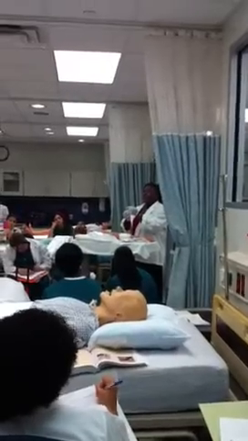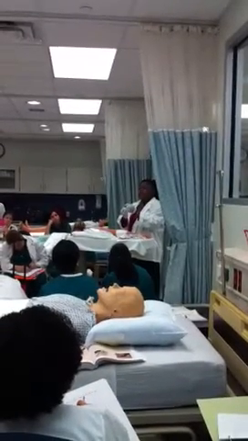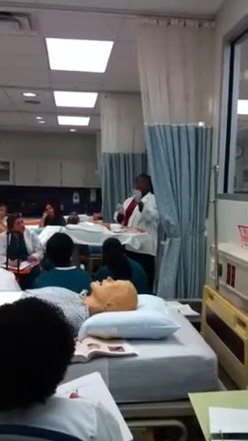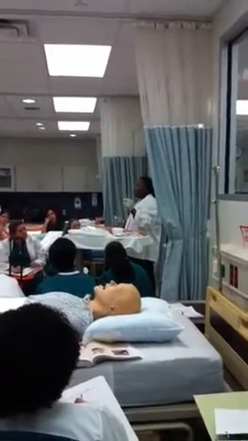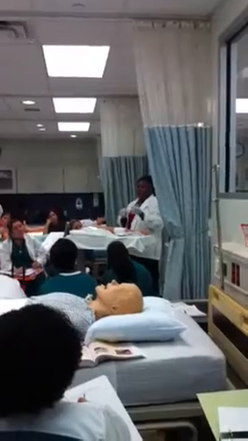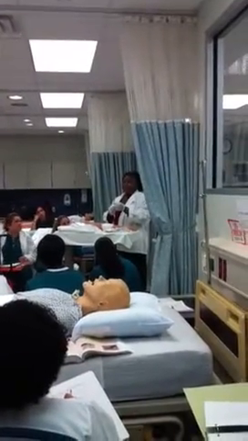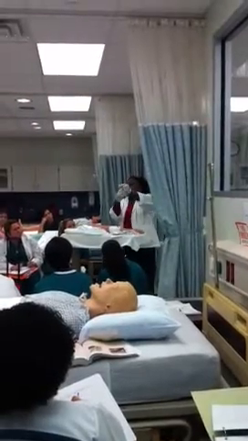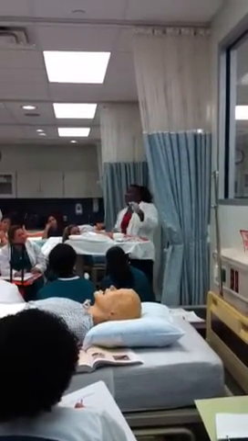I'm going to draw 10 units. Whenever you draw from this vial, you need to instill the same amount of air as the volume you're going to administer. 10 units. You notice where I'm holding? I'm not touching the plunger.